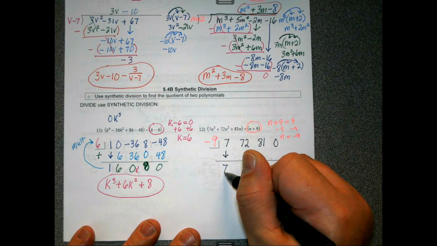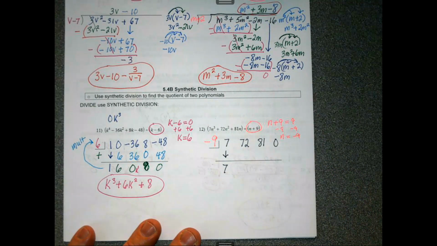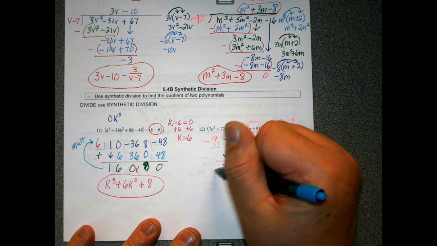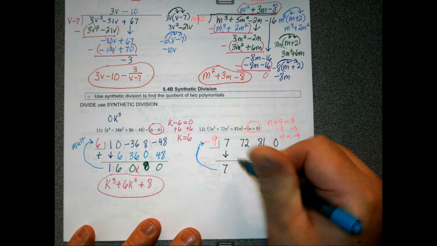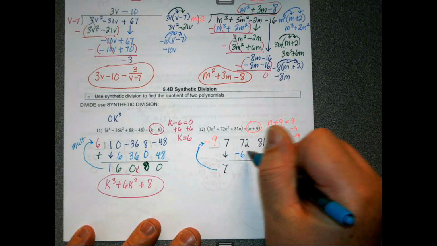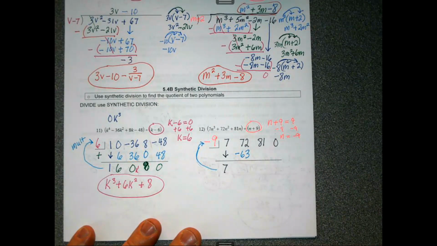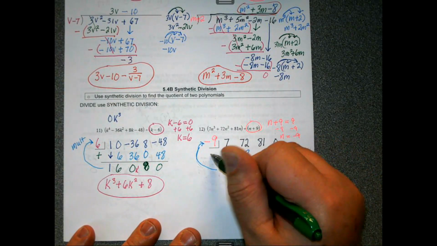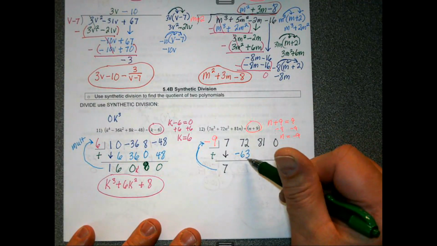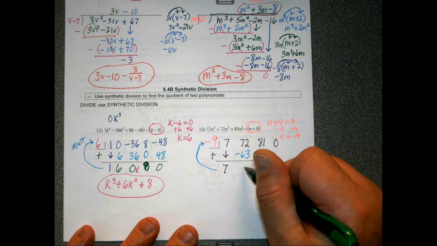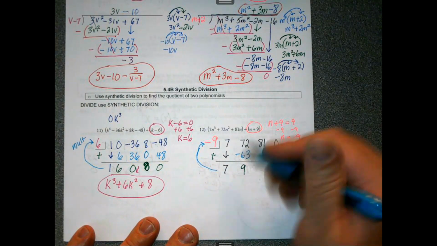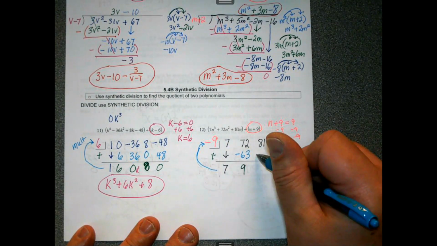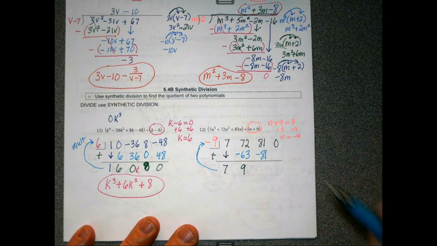Bring down the 7, multiply it to the negative 9. I get negative 63. These I'm going to add. 72 plus a negative 63 is a positive 9. Multiply it to negative 9, get a negative 81, and that gives me 0.